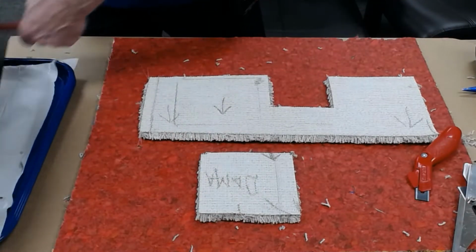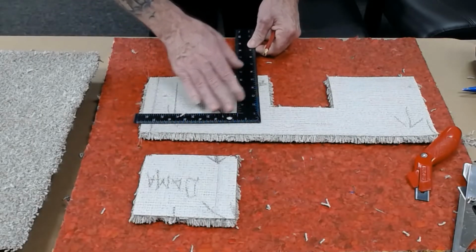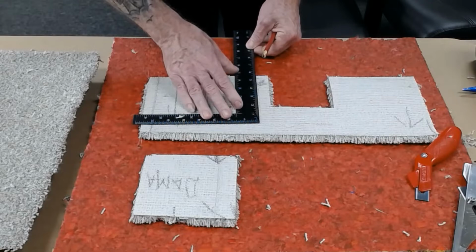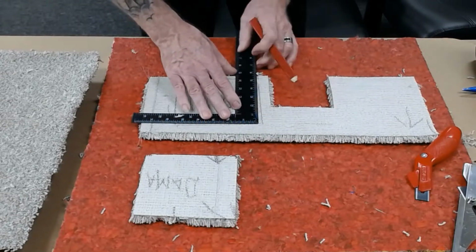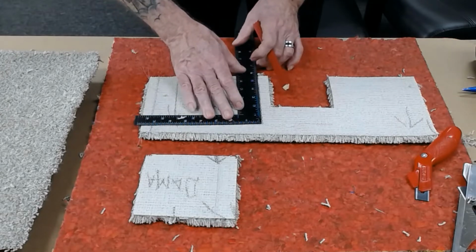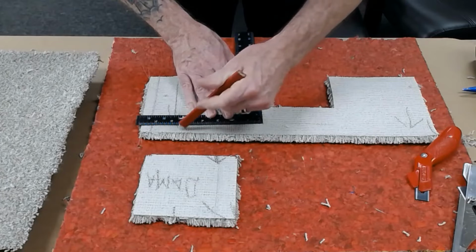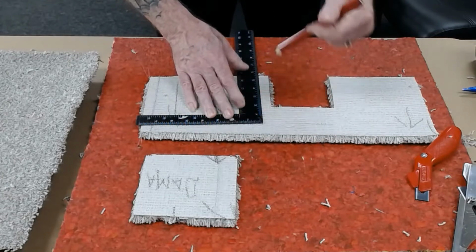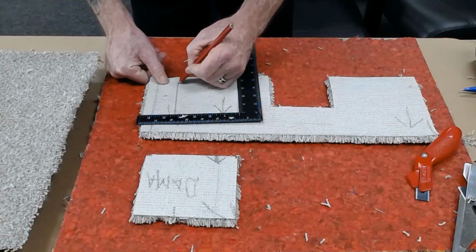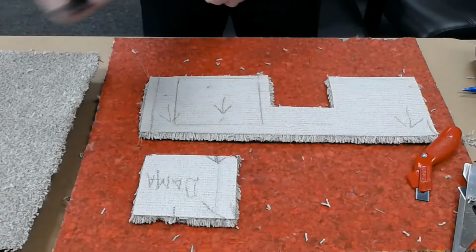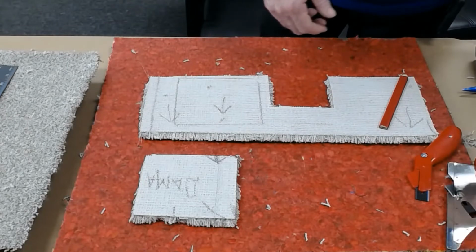Okay, can't see. So what I'm going to do, because I can't see that pencil line really well, is I'm going to line this up here and line this up here. I want to make sure I have a nice clean line that I can see, okay? Because it's really important that you make your cuts as exactly as possible. The closer these cuts are to the exact size of the carpet, the better your piece is going to be, and the better it is, the less trimming you have to do. And I like to avoid doing trimming as much as possible.